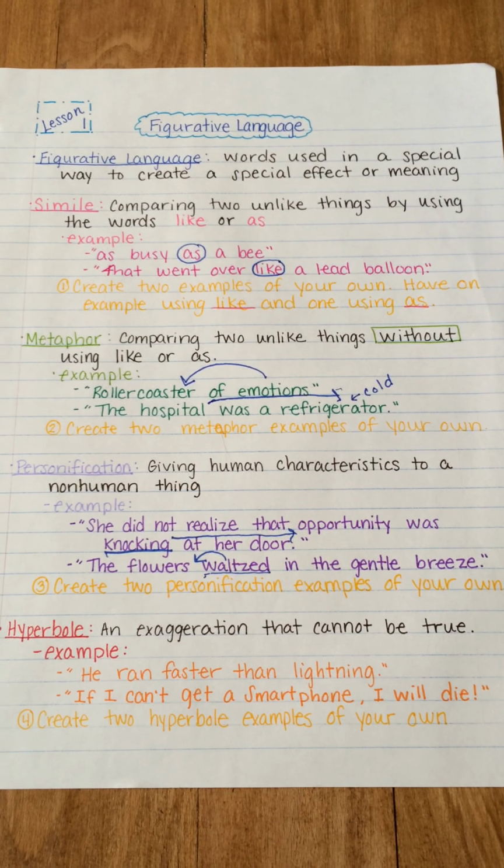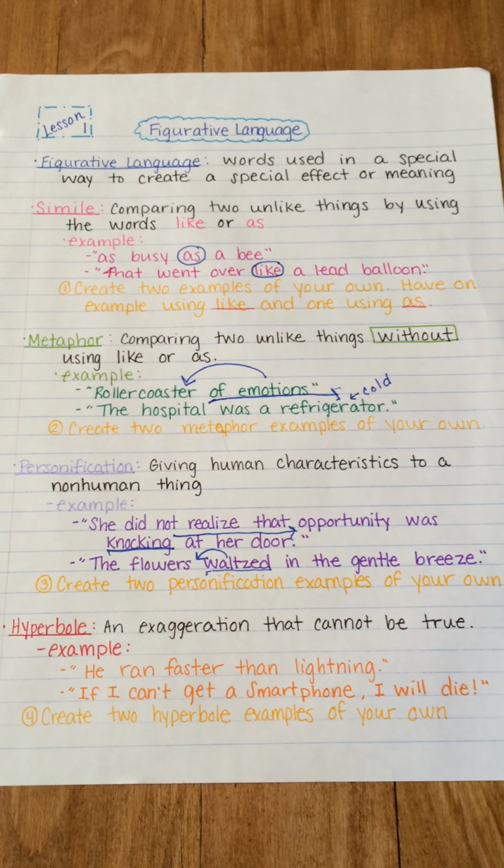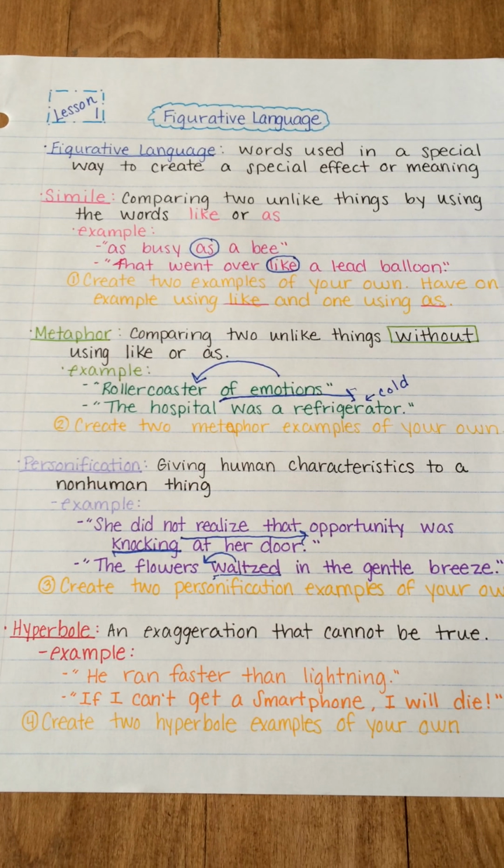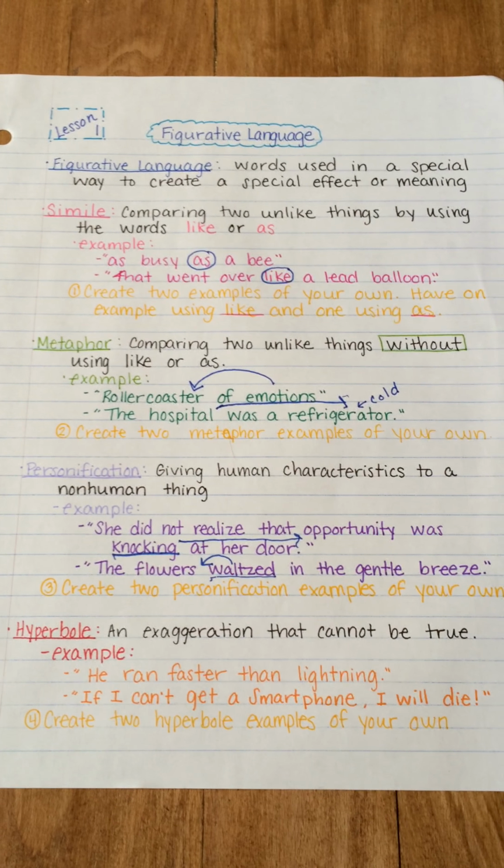So again, figurative language are words used in a special way to create a special effect or meaning. Today we talked about simile, metaphor, personification, and hyperbole.